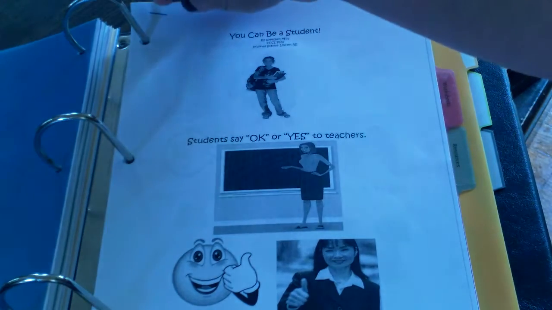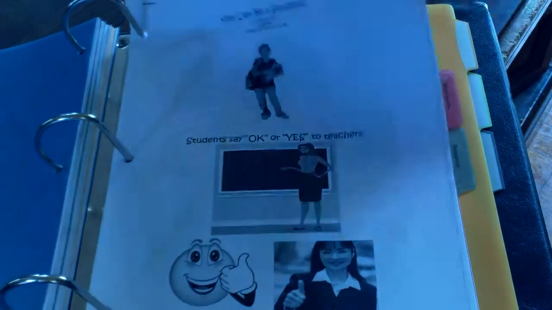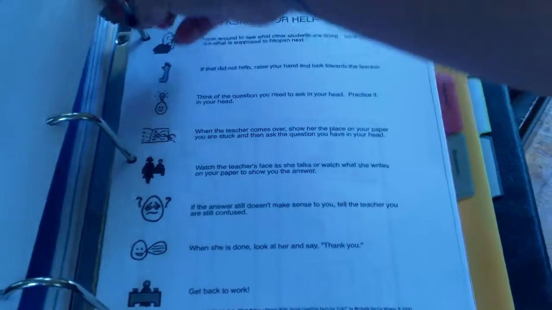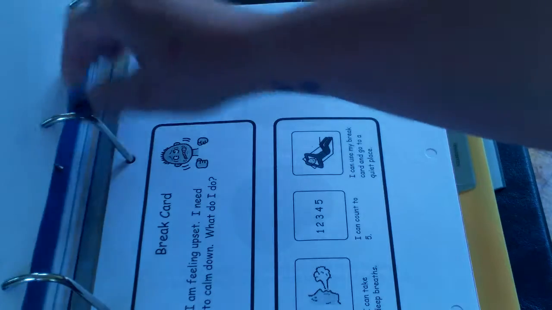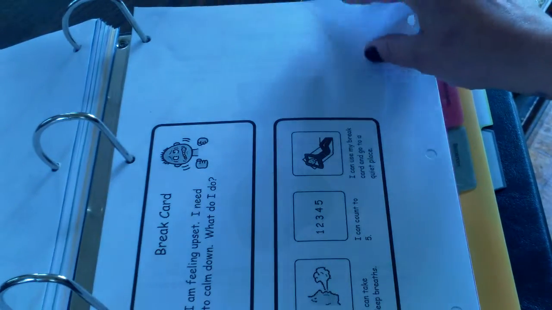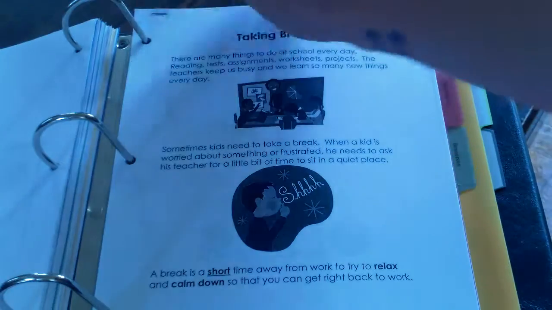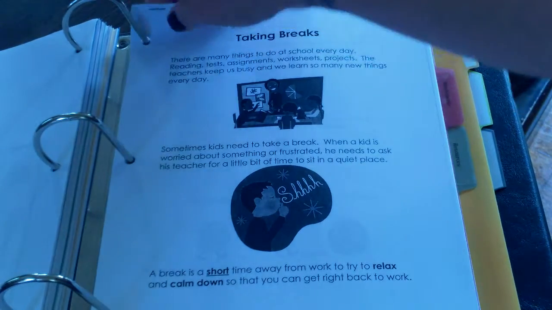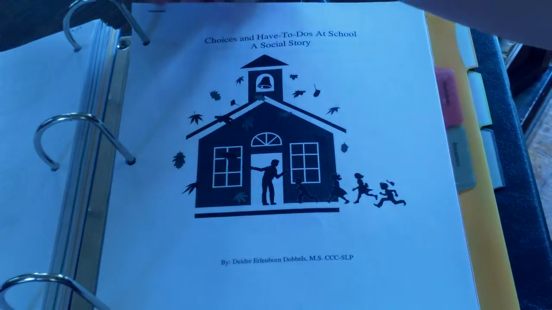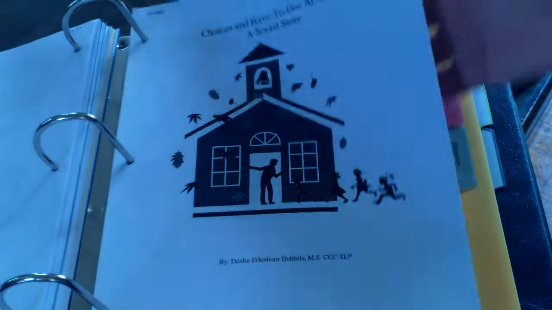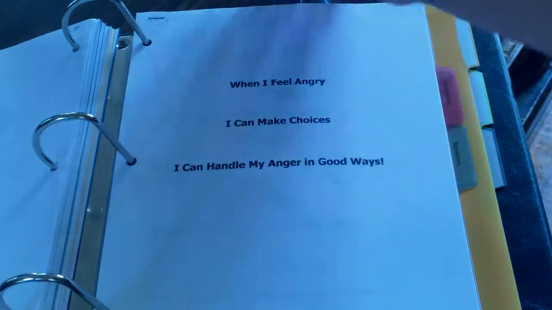I have a bunch of social stories that I was able to collect for different topics. How to be a good student forms. How to ask for help. How to get a break when you need one. Why we take breaks and what taking breaks is about. Choices and have-to-dos at school, social stories.